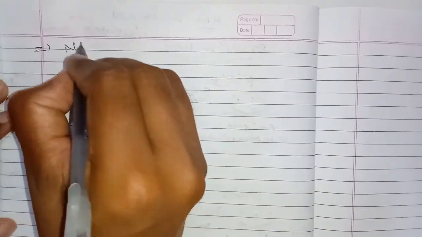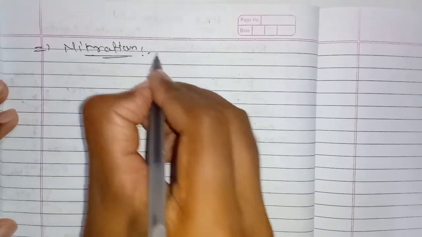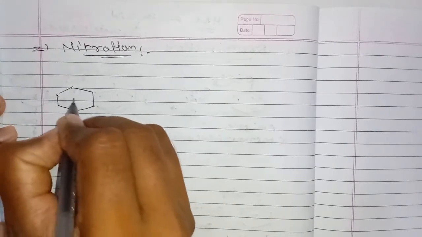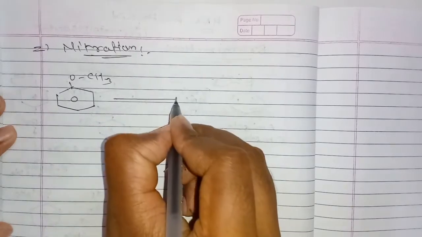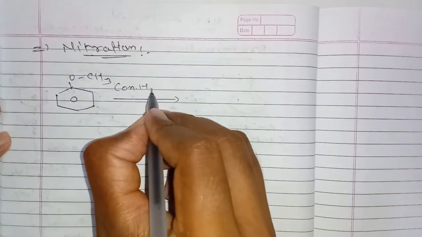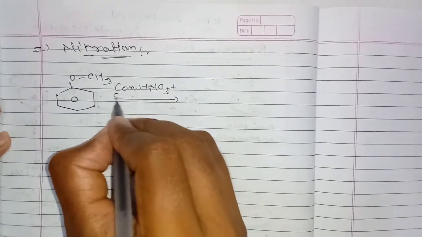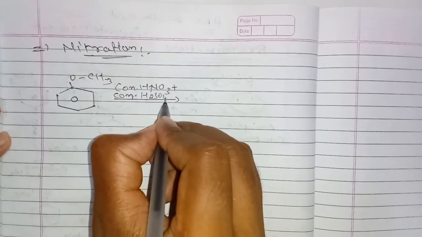And the next reaction is nitration. Anisole is treated with concentrated nitric acid and concentrated sulfuric acid.